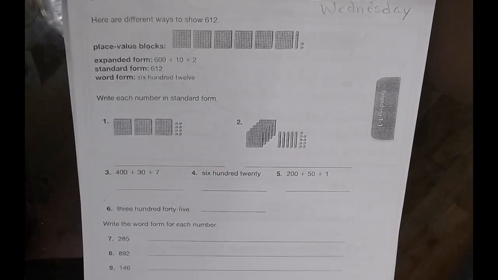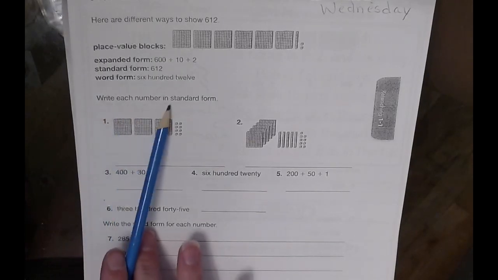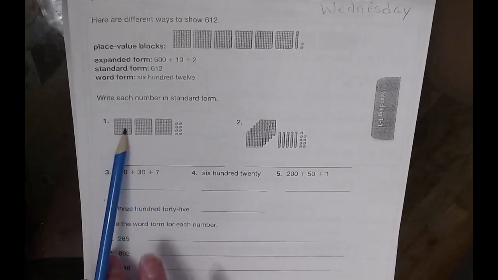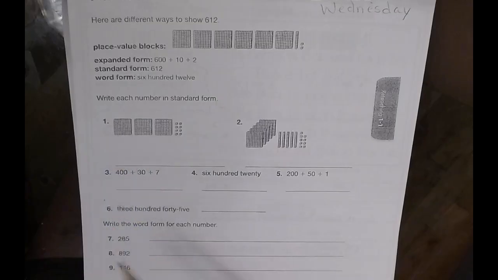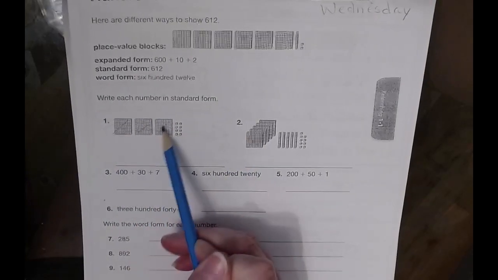All right, on to this one. This one is not too lengthy, and I'm not going to go through too much of it. It's pretty simple. This top one says write each one in standard form. So again, you're going to count what you have. These are flats. So 1, 2, 300.